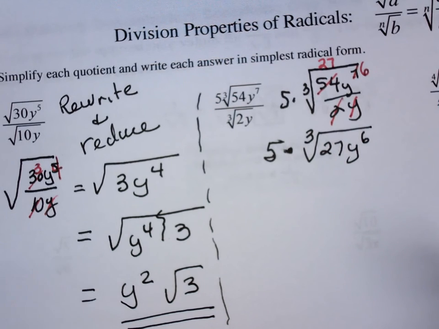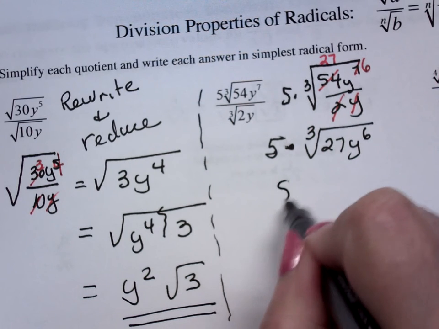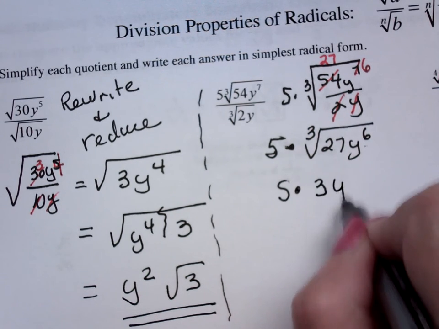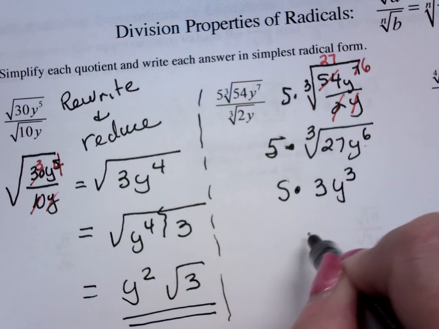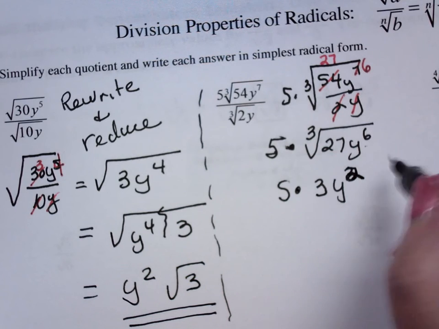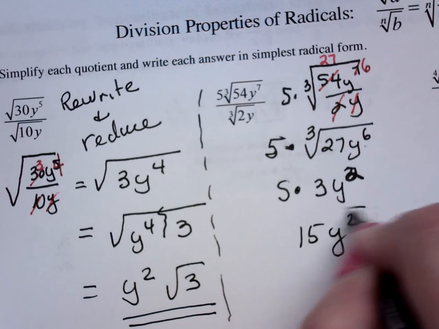And that's a perfect cube. How convenient. That's what I mean. Bring it under a single radical, reduce it first. So this becomes 5 times, cube root of 27 is 3, cube root of y to the 6th is y squared, sorry about that, and so this is 15y squared.